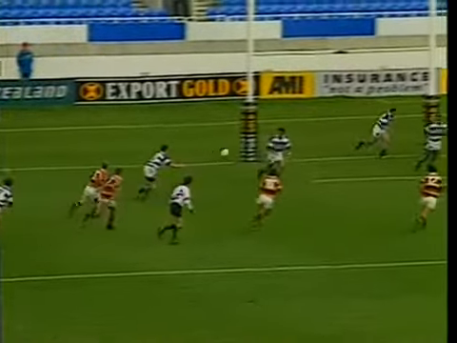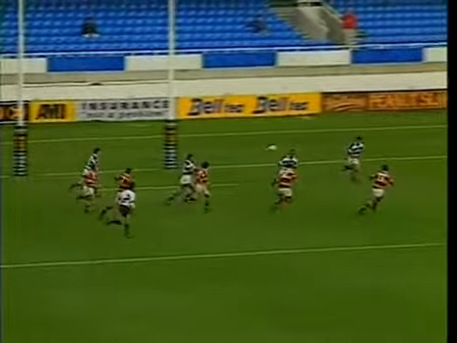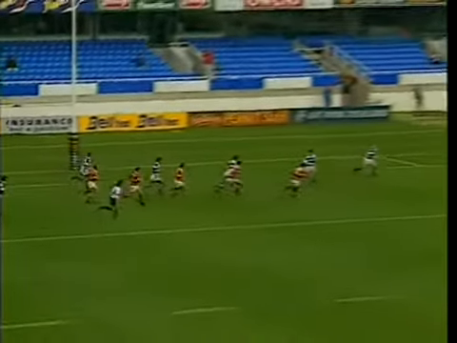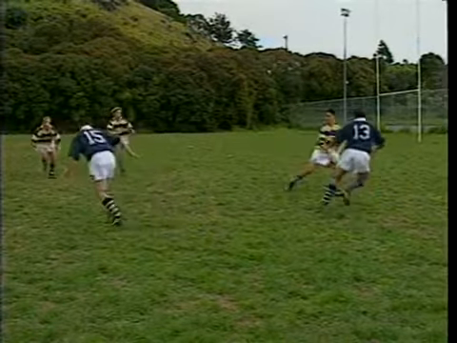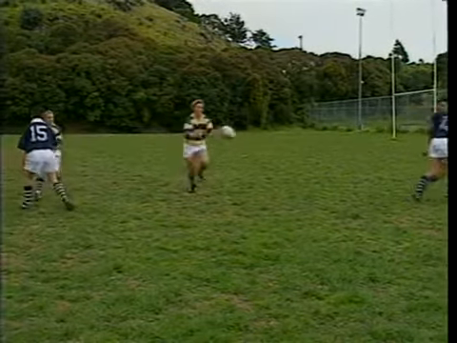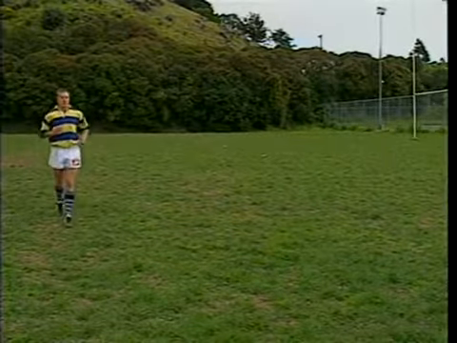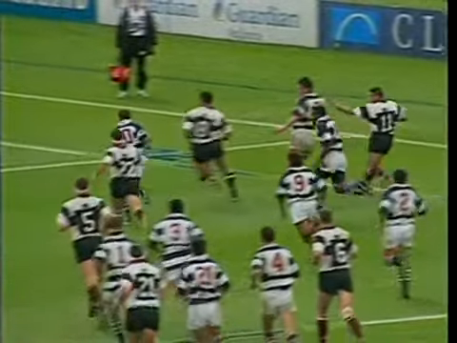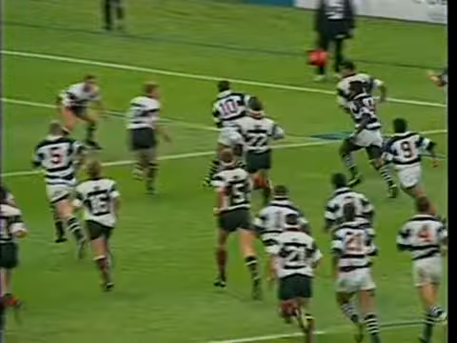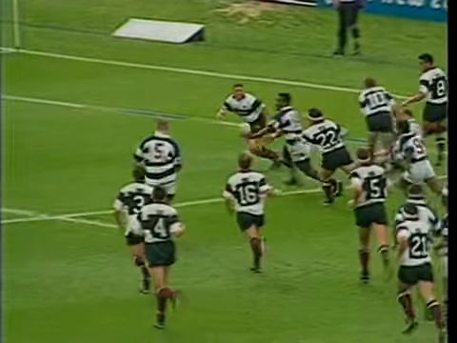Here, the fullback comes from inside the centre, running the outside angle, catches the ball in space. In this example, the penetrator starts outside the space and runs into the space. Here, the winger starting outside the space runs into the space now.